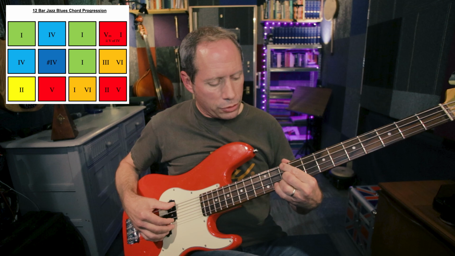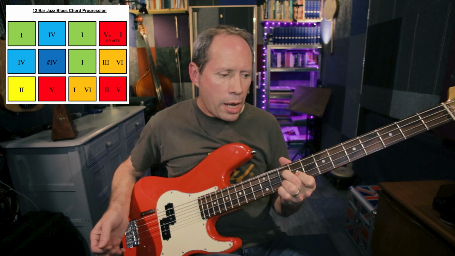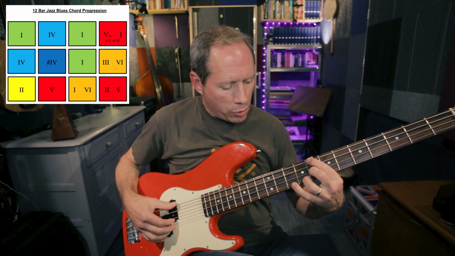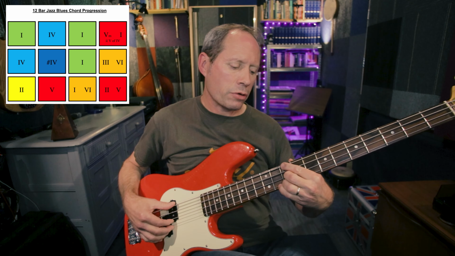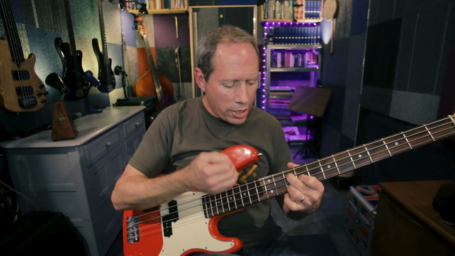3, 6, 2. From there we go to chord 5 on bar 10, and bar 11 and 12 we have 2 chords per bar. We have in bar 11 1, 6, and then bar 12 2, 5. And you can hear the way the chords are leading one to the next.